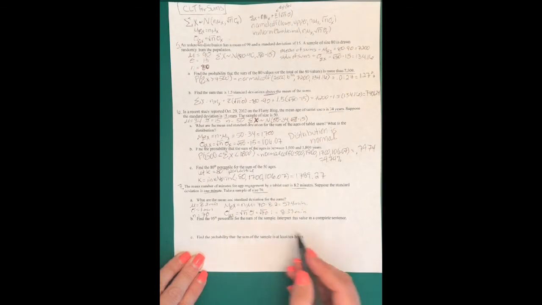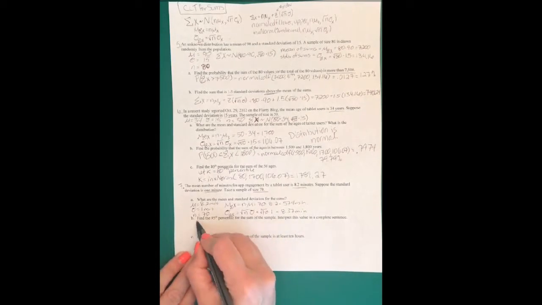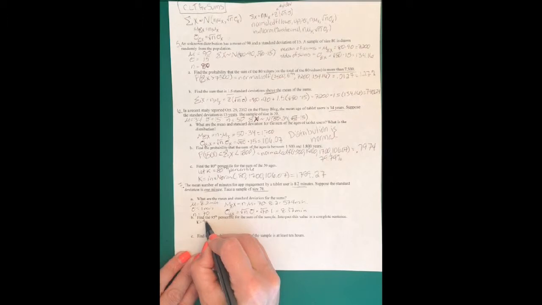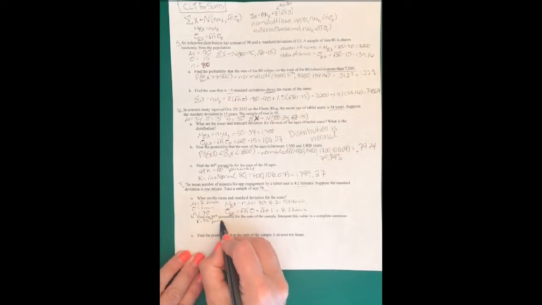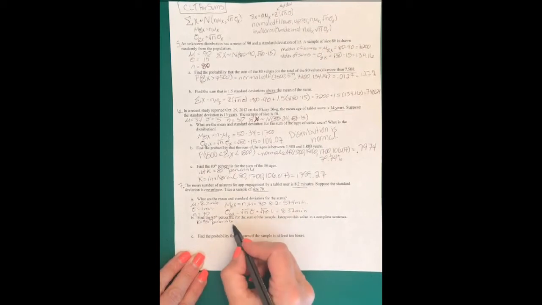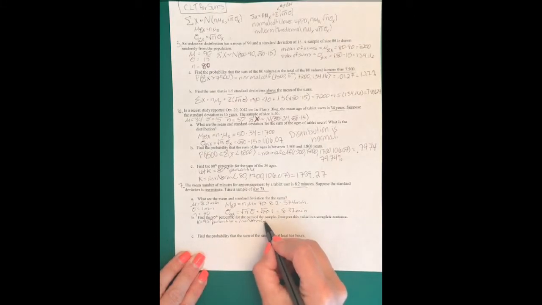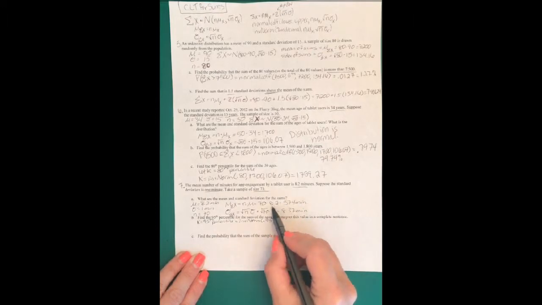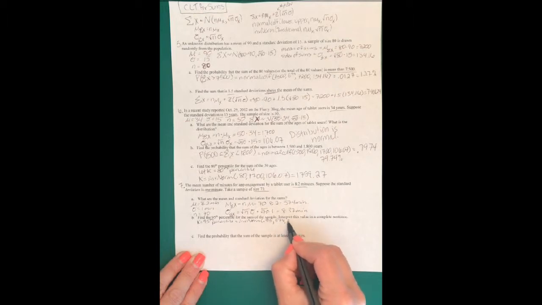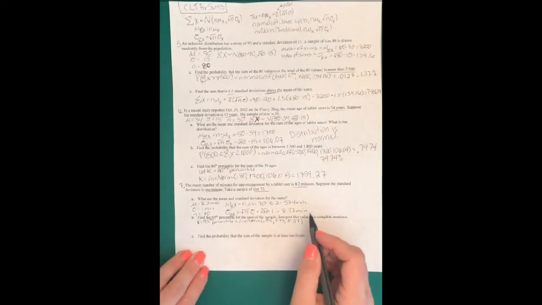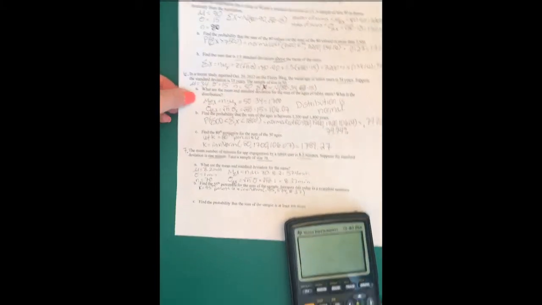B says, find the 90th percentile for the sum of the sample. Interpret this value in a complete sentence. So we're going to let K equal the 95th percentile, and we are going to do the inverse norm with 0.95, comma, we'll use our values up here, 574, comma, 8.37. And let's just see what we get here with this calculation.